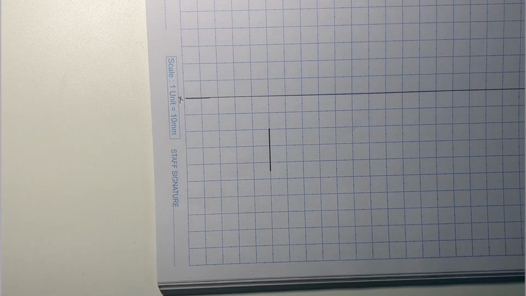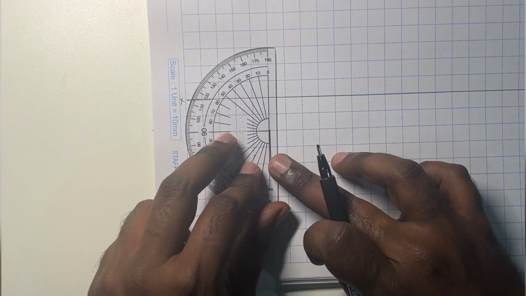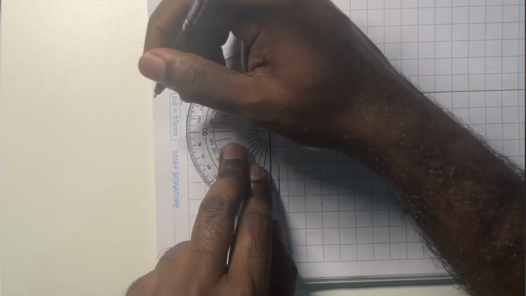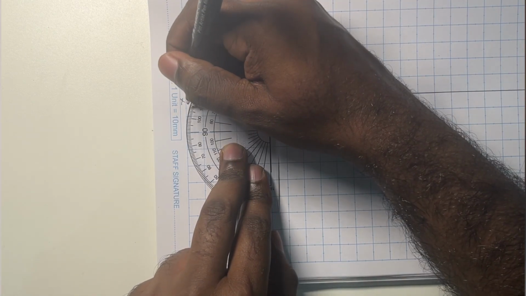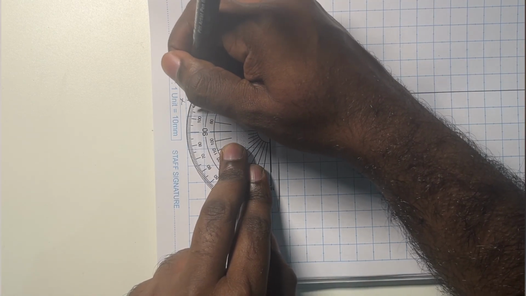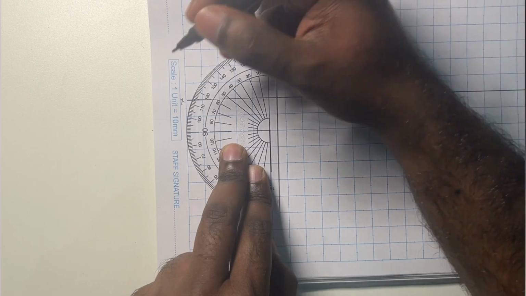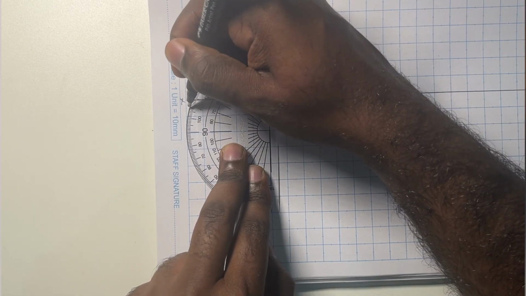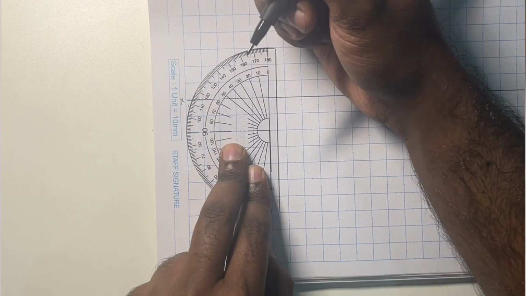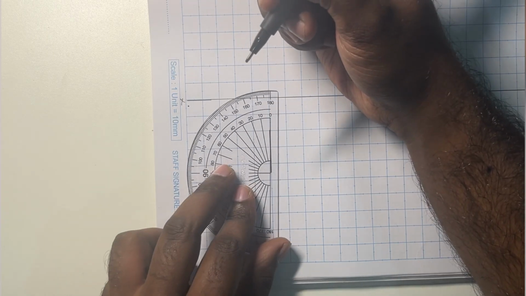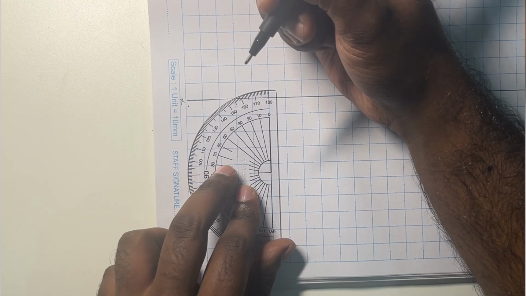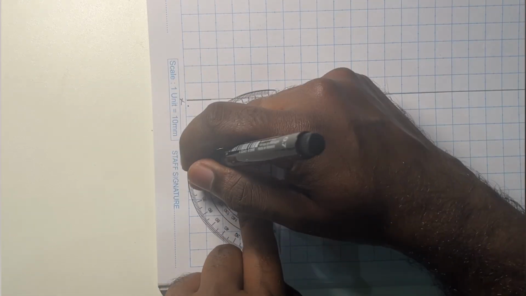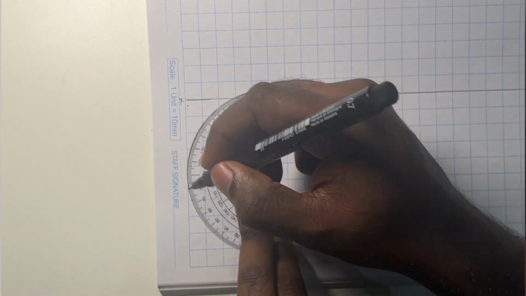Now keeping this base edge as the reference, I'll be constructing the other edges. From one of the extreme corners, I'll be marking 108 degrees, that is the exterior angle. The interior angle will be measuring 72. Here I'll consider the exterior angle as 108. So I'll just mark a point at 108. And similarly, at this extreme point of the base edge, I'll be considering the angle of 108 degrees.